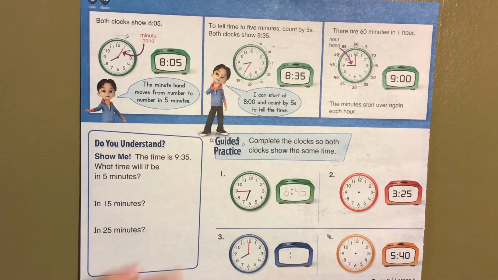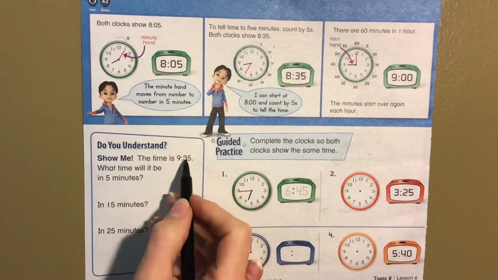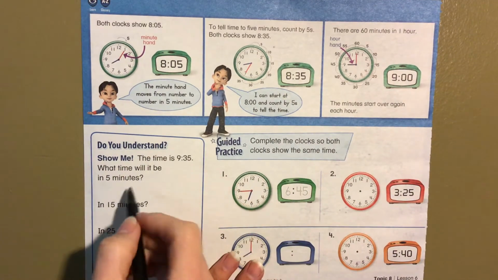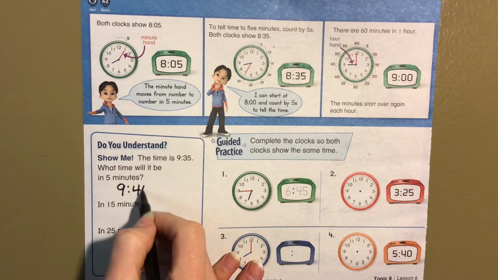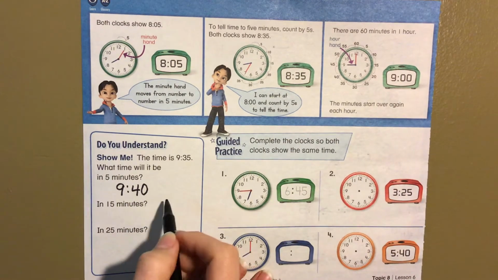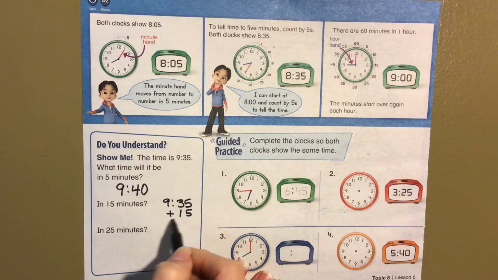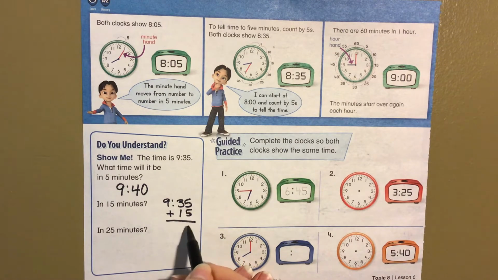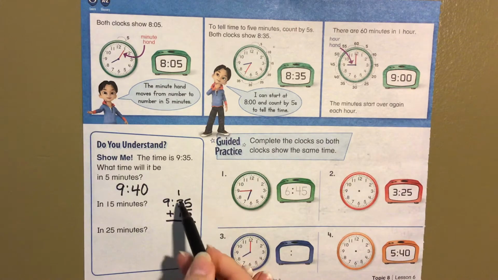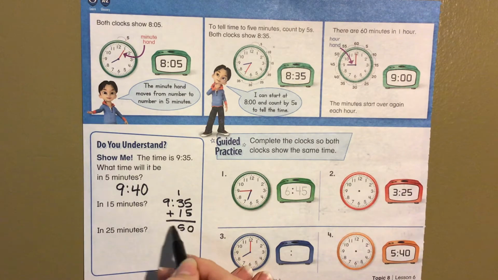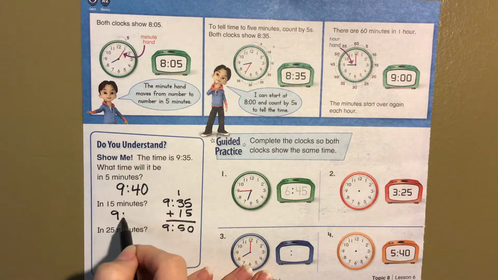Show me. The time is 9:35. What time will it be in 5 minutes? Well, 9:35 plus 5 is going to be 9:40. Okay? In 15 minutes, 9:35 plus 15. 5 plus 5 is 10, we could do the 1. 1 plus 2, so we have 5. So it would be 9:50.